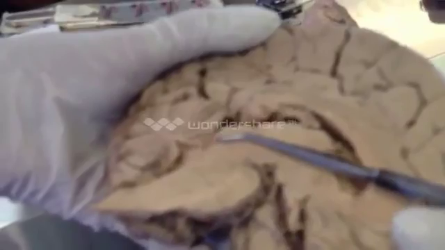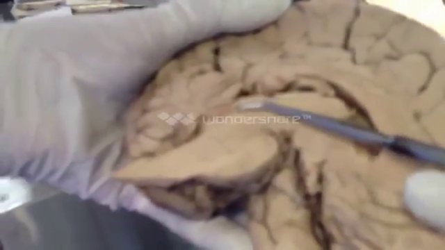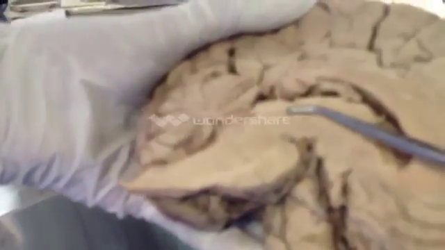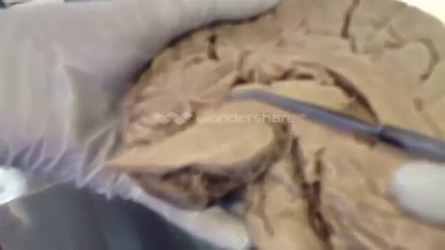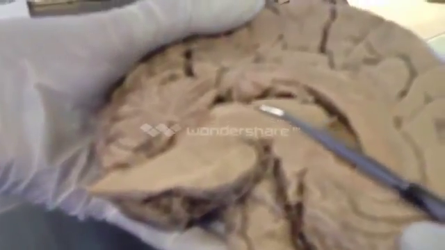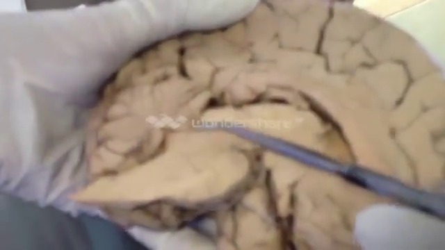To continue, can you see this shallow groove here? This one. Can anybody guess what this shallow groove is? The aqueduct of Sylvius. It connects the third ventricle through the aqueduct of Sylvius to the fourth ventricle. Can you see this triangular shaped structure here? This is the fourth ventricle.